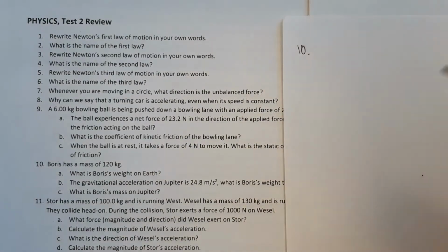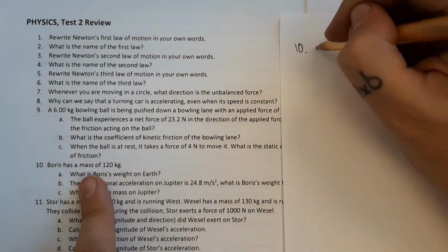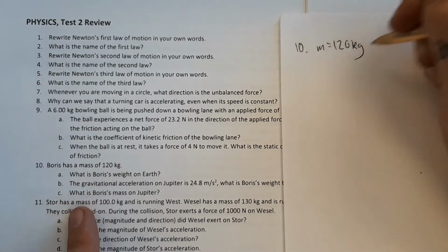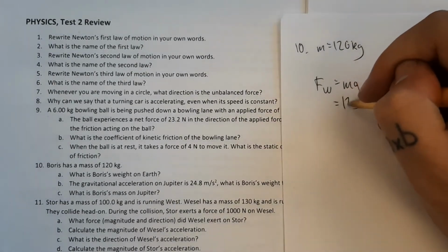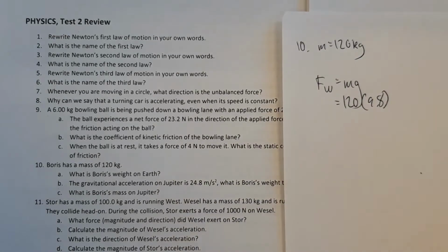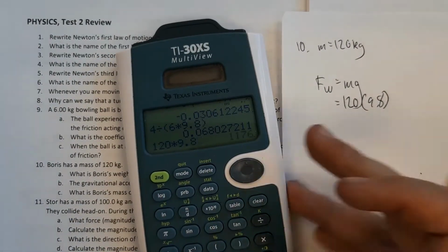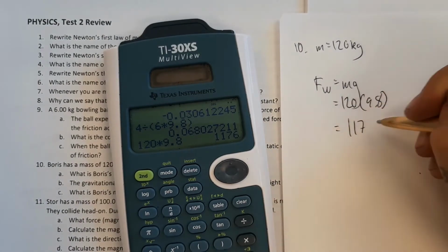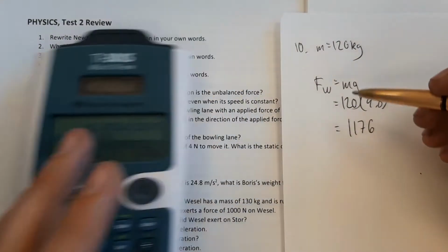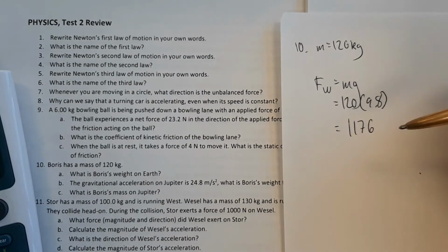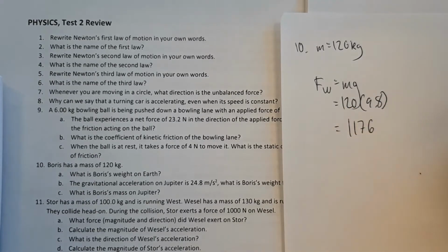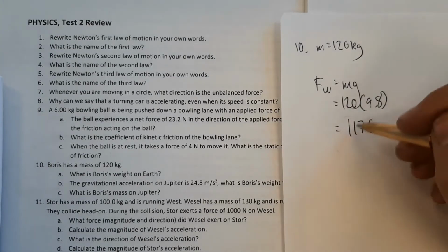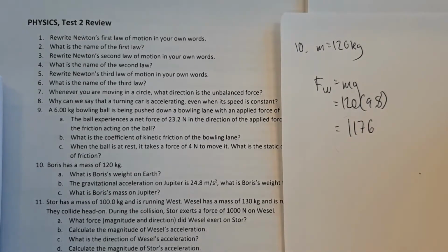So for 10, it's telling us that Boris has a mass of 120 kilograms, and we're looking for his weight on Earth. So weight is just mass times gravity. So 120 times 9.8. So we end up with a weight of 1,176. Okay, so 120 kilograms, that's like 260 pounds. So a weight in newtons will be significantly larger numerically than a weight in pounds. All right, so he's not 1,176 pounds, he's like 40 pounds heavier than me.